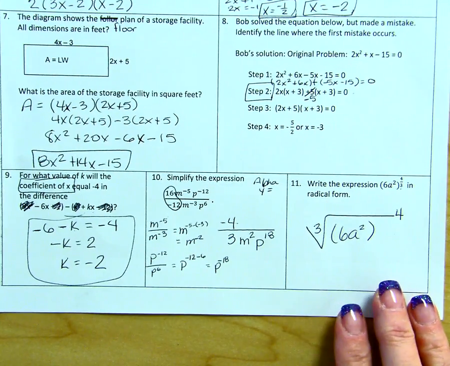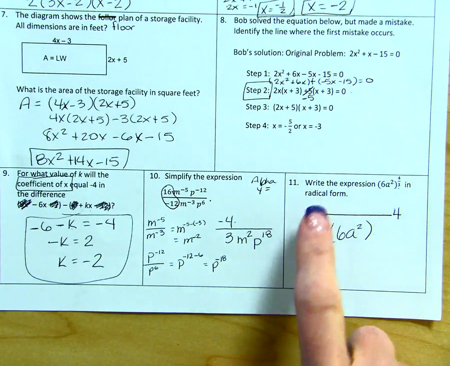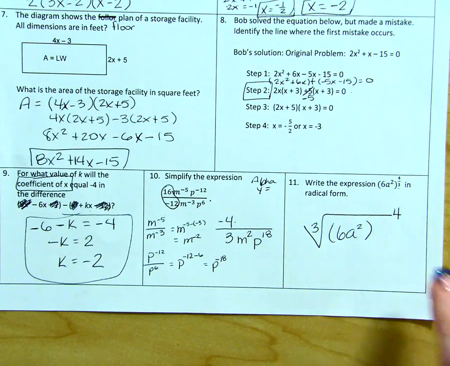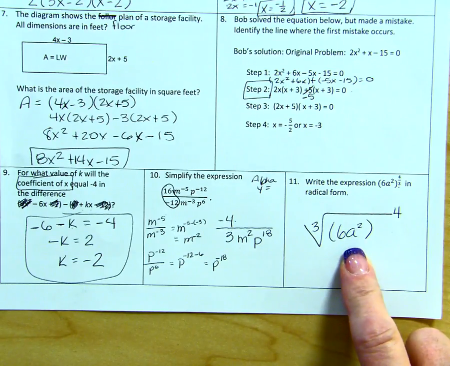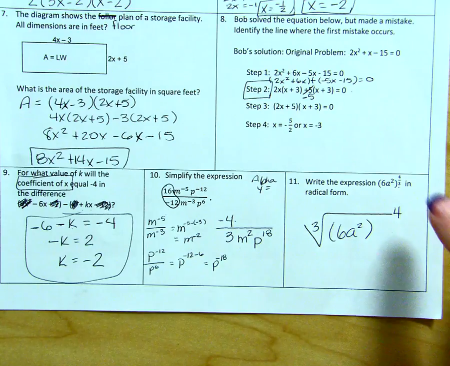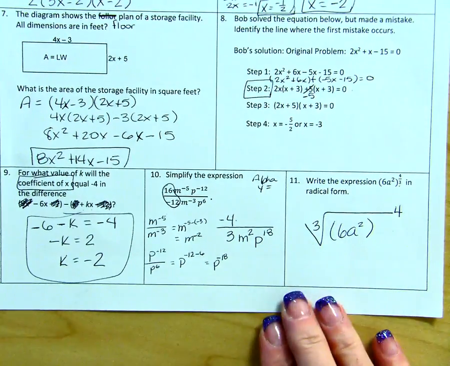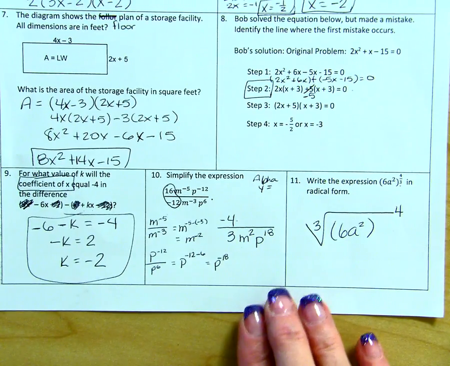For number 11, you had to write the expression that is in rational exponent form in radical form. Radical form means you need this little boxy thing here. In this case, 6a squared is what's inside the parentheses, so that goes inside the radical. 4 thirds means the 4 goes on top out here, and the 3 is your index. So these are the solutions to 1 through 11 on the review.